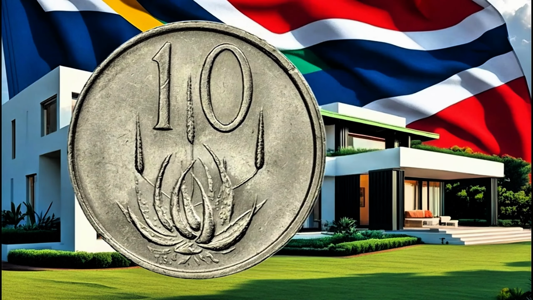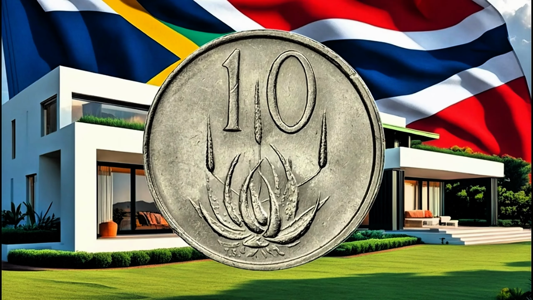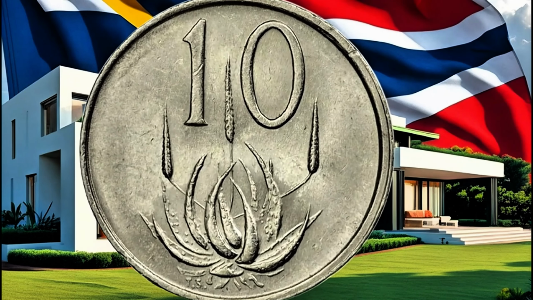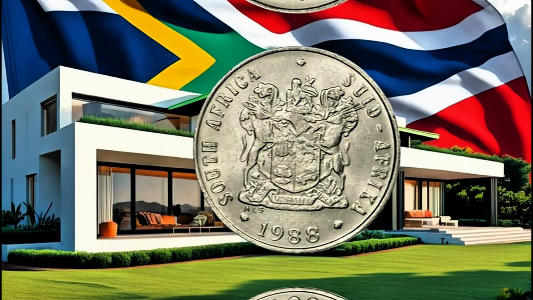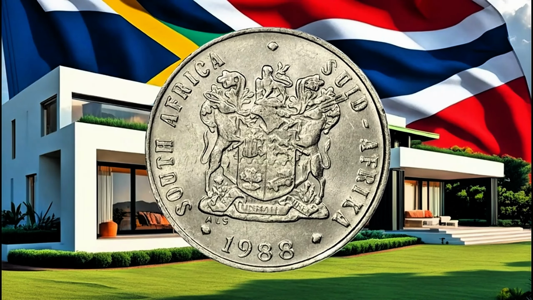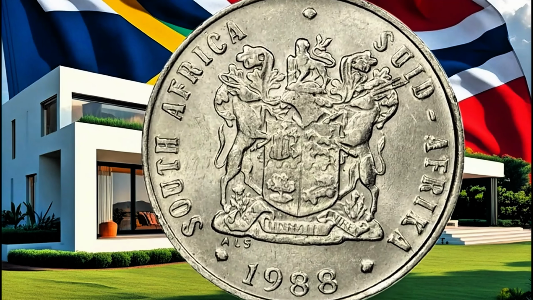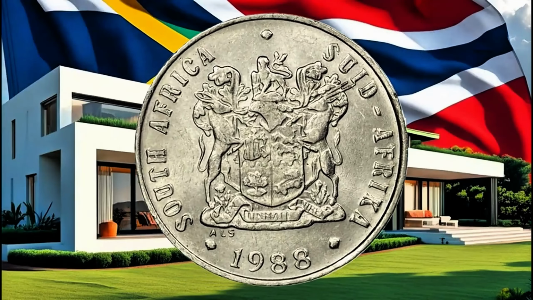Most 1988 10-cent coins are only worth face value or a few dollars, but if you have one in near-perfect condition, it's time to get it graded. Coin grading services like PCGS or NGC can confirm whether you've got something special. If your coin has a rare mint error, it's a game changer. Auction houses and collectors often pay premium rates for authenticated rarities.